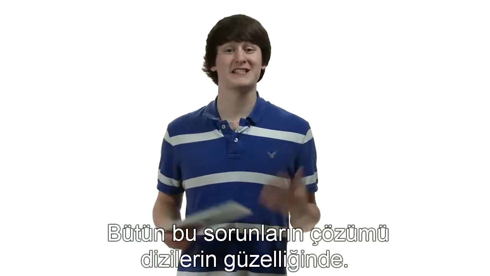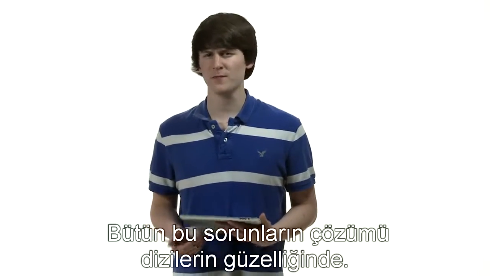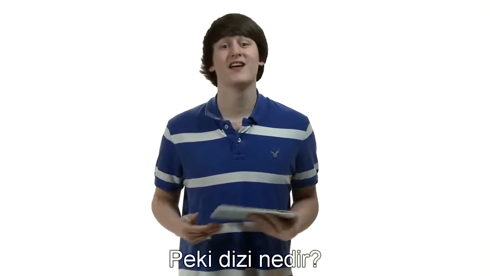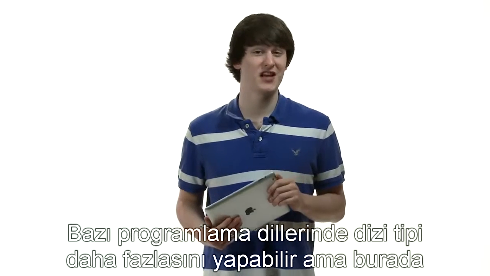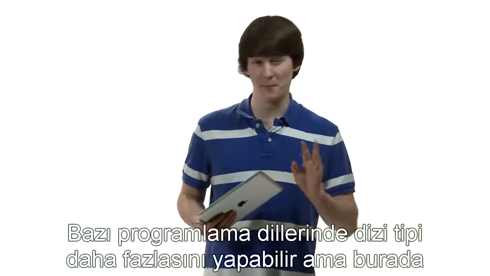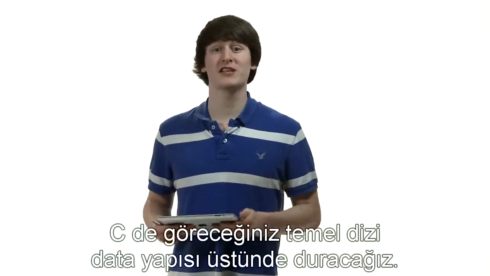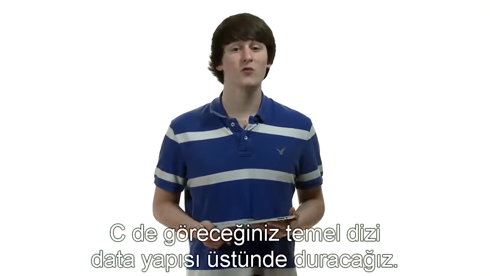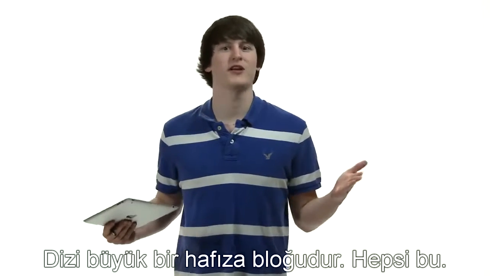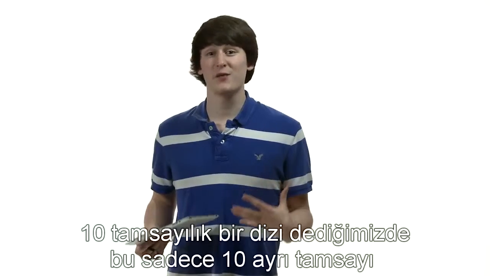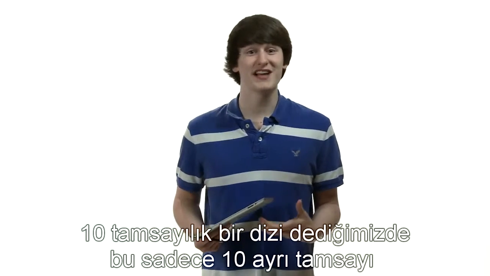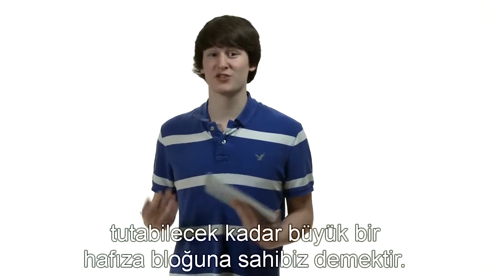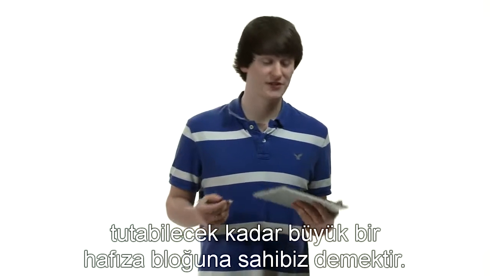Solving all of these problems is the beauty of arrays. So what is an array? In some programming languages, an array type might be able to do a bit more, but here we'll focus on the basic array data structure, just as you'll see it in C. An array is just a big block of memory. That's it. When we say we have an array of 10 integers, that just means we have some block of memory that is large enough to hold 10 separate integers.